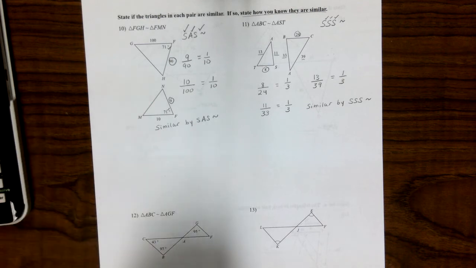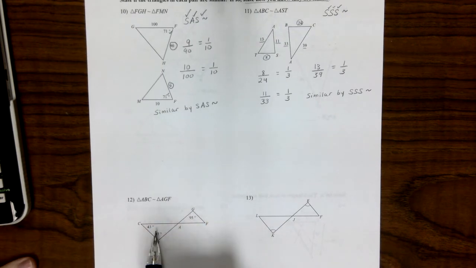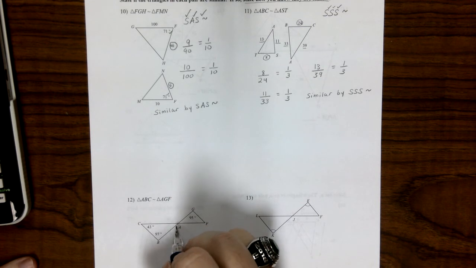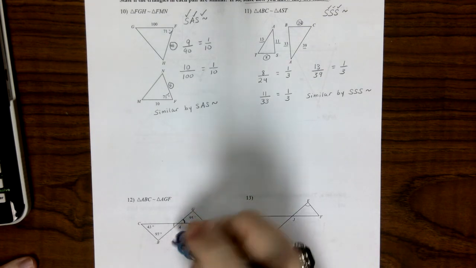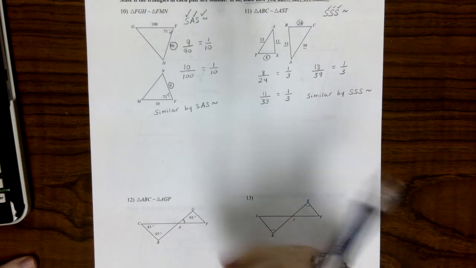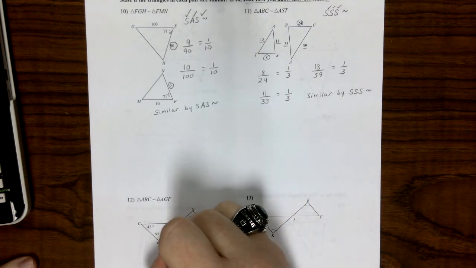All right, this problem. Notice that they gave you two actual angle measures. And so we need to use the fact that all three angles add up to 180 to find this third one. Okay? And we know that whatever this is, it will also be this one. Actually, you know what? We don't have to.